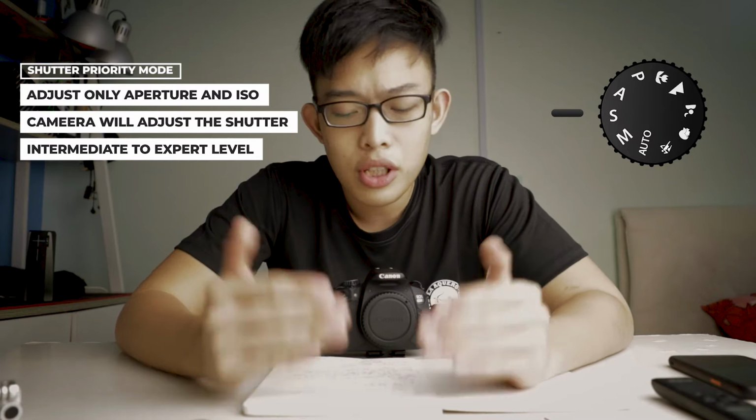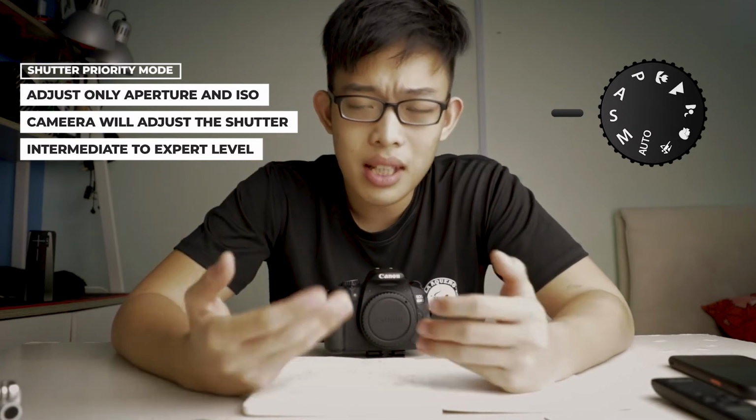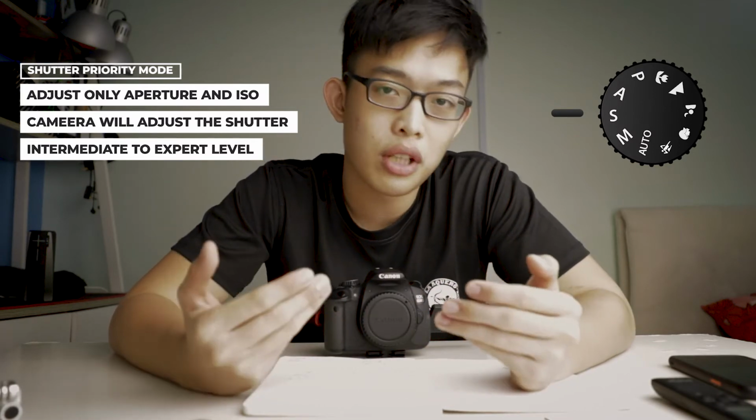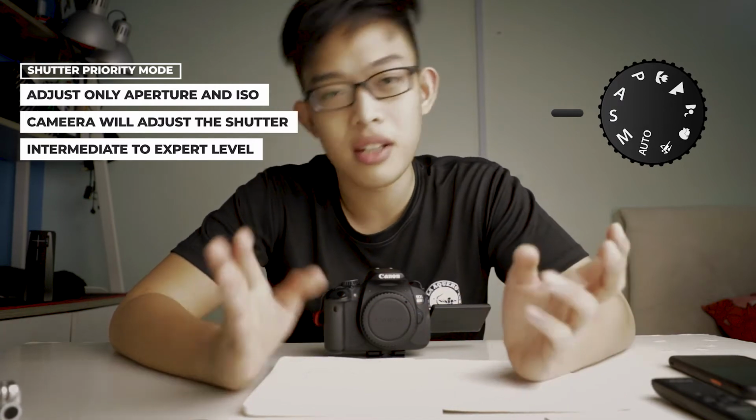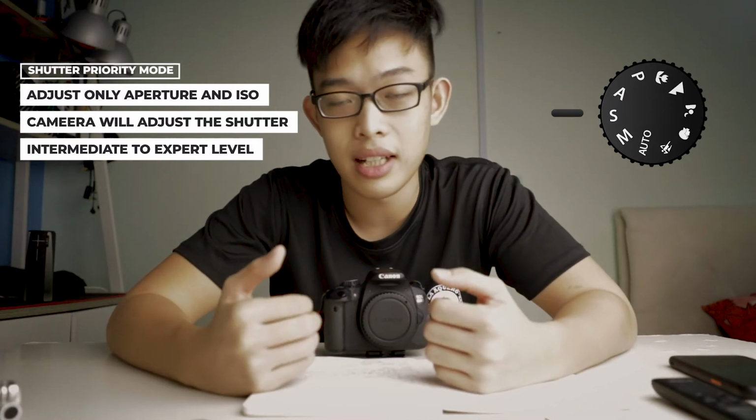Next, we have the shutter priority mode. Like the name says, shutter priority, you adjust the shutter speed. If you don't know what shutter speed is, do check out my channel. I did another camera basics video about shutter speed. So I do quite some things for you guys before I actually started on this video. That's one of the reasons why this video is kind of put behind, because you need to know those three things before you can mess around with these modes. That's my opinion anyway.